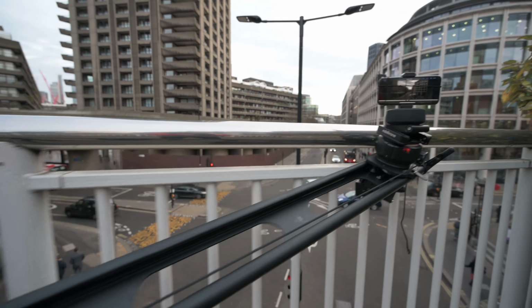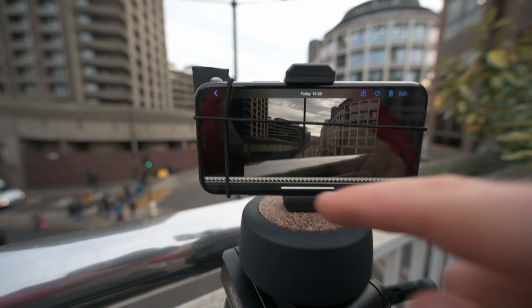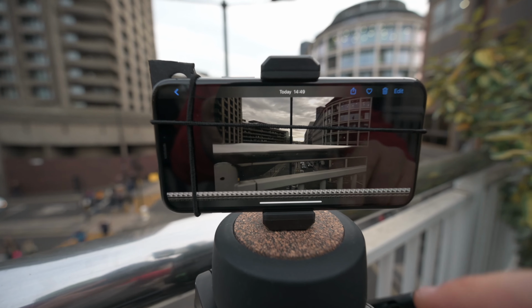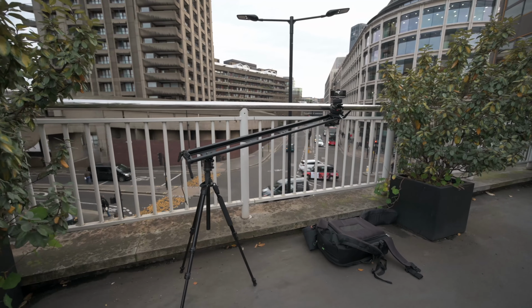Okay, I'm going to try a different setup. I'm going to move the slider so that it slides more horizontally, offering some more parallax perspective change with all the lamps and across the street and the traffic going down below.